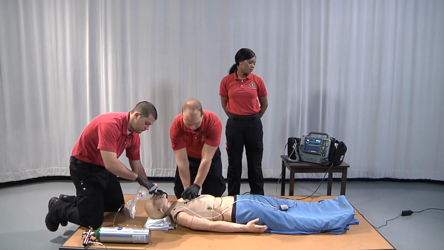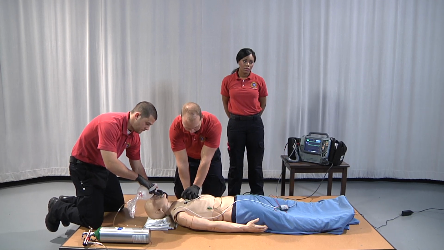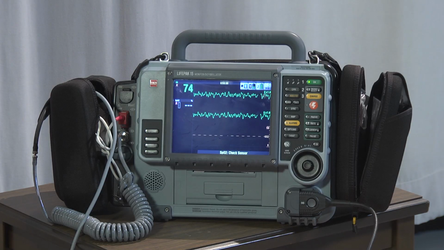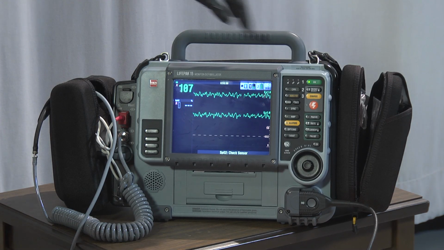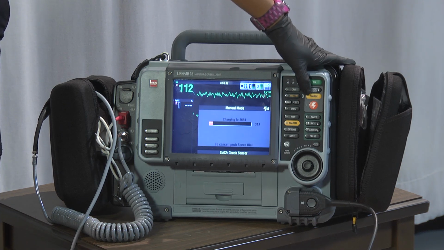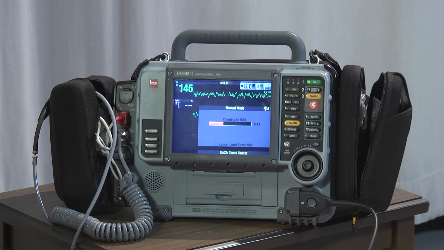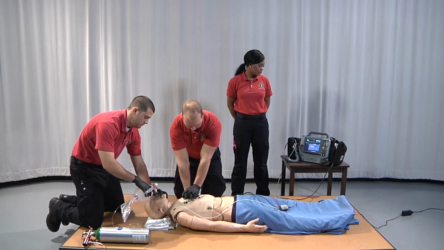At the appropriate time, stop CPR and observe rhythm. If rhythm is shockable, charge to the manufacturer's suggested setting or what has been implemented by your medical director. It is important for the EMSP to ensure compressions are continued while the monitor charges.